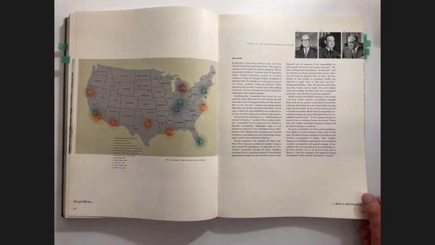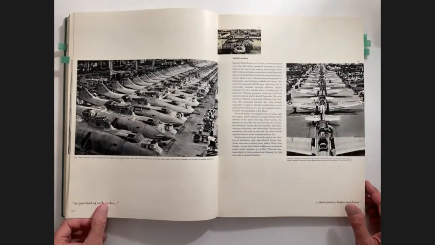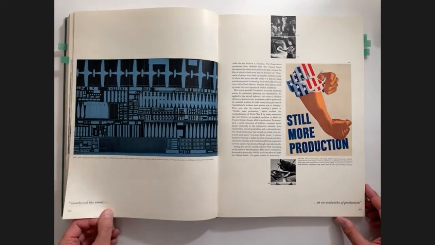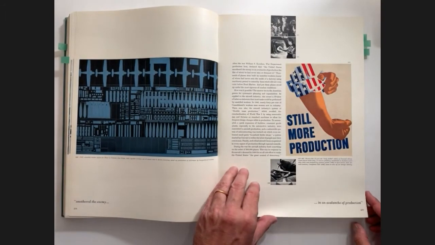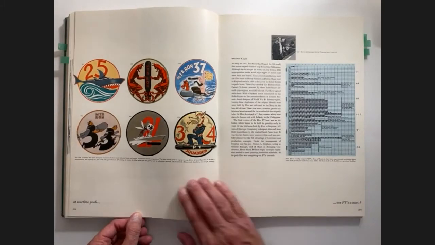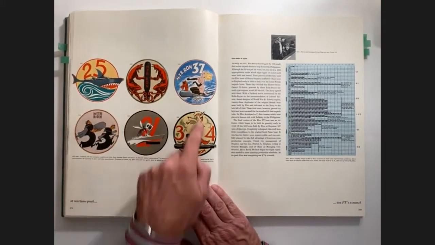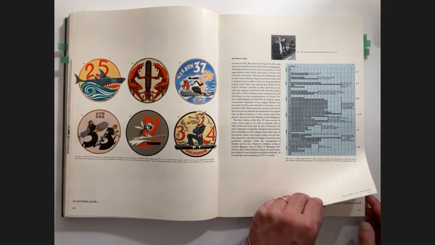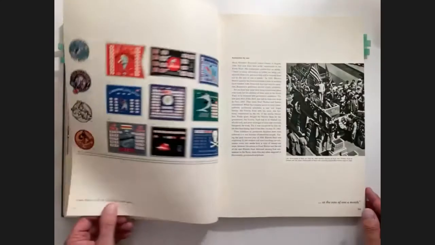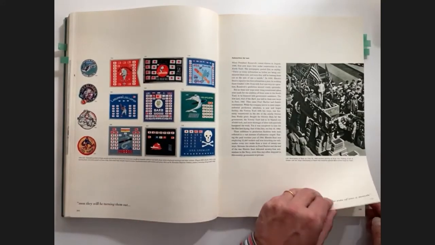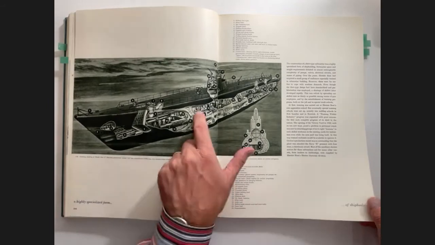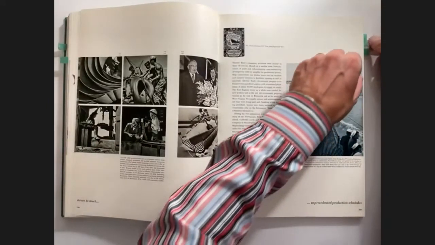So as beautiful as this book is, the subject matter is problematic for me, frankly. And it speaks to the power of how design, I mean, this is about blowing stuff up, people. It speaks to the power of design, how it can make almost anything palatable and beautiful. Submarines. Okay, let's move ahead further.